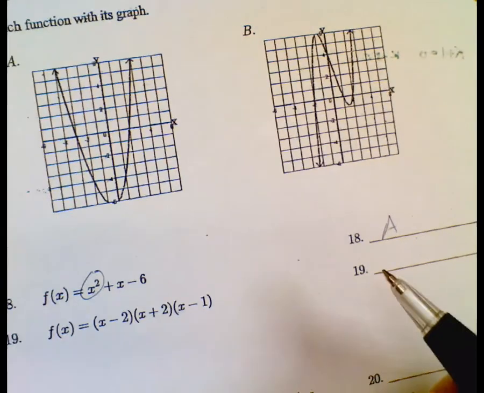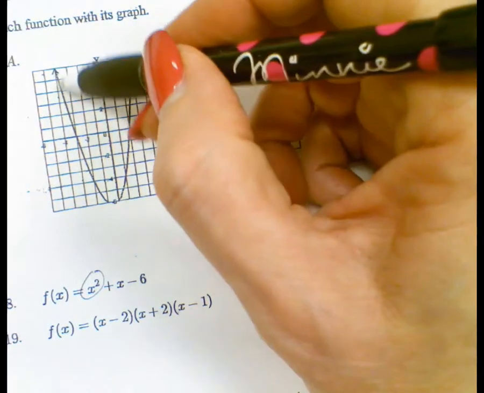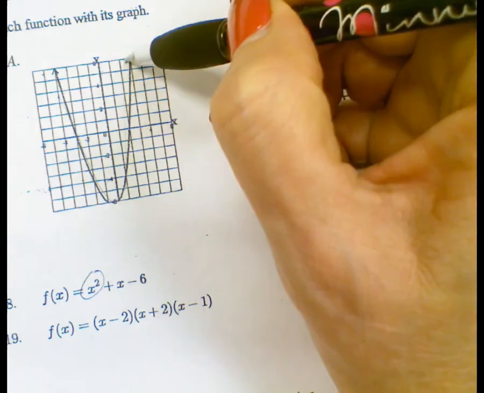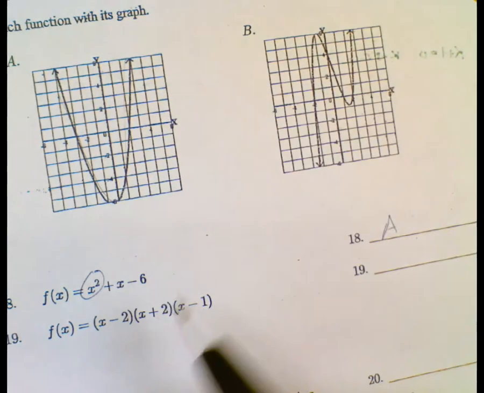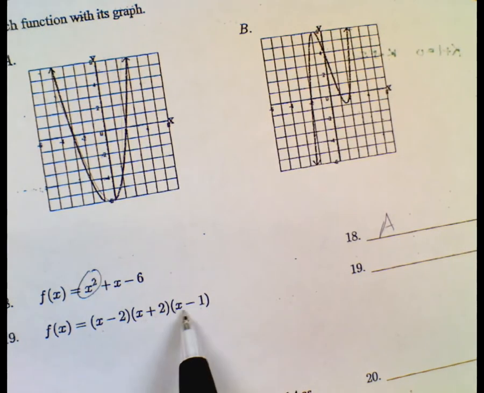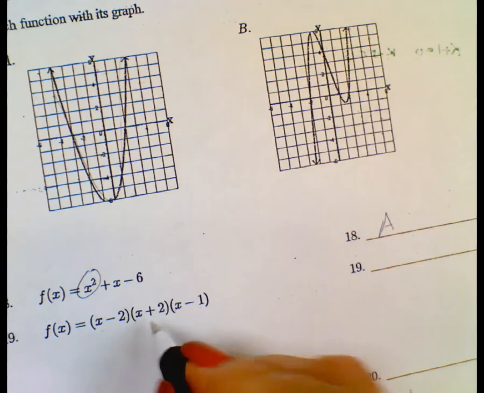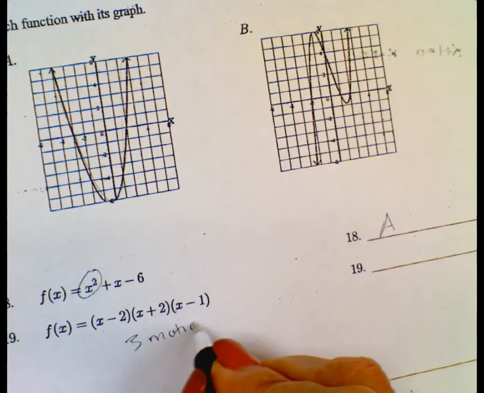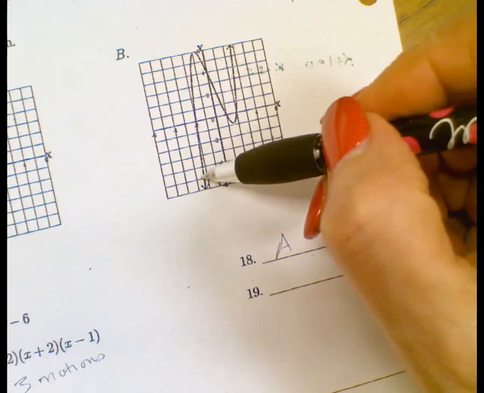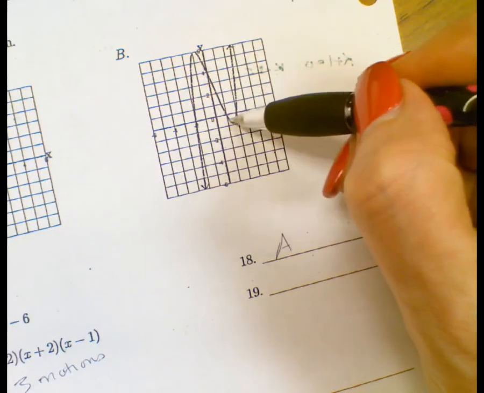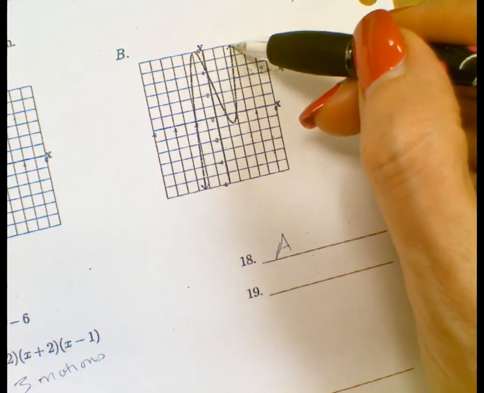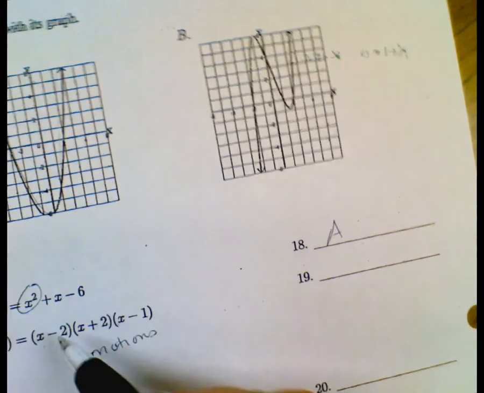Now if I didn't have a graphing calculator, how would I know that? If this is a 2, a quadratic has 2 motions. See how this is down and up? That's 2 motions. That's a square. This one has 3 x's in it. So it has to have 3 motions. So if you look at this, it goes up, down, up. That's 3 motions.